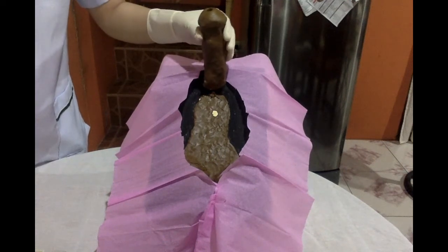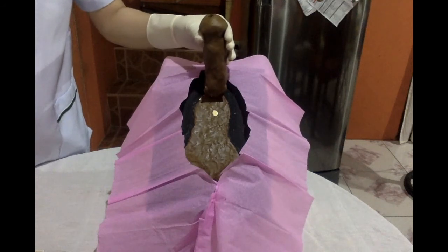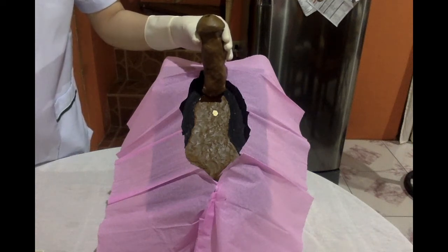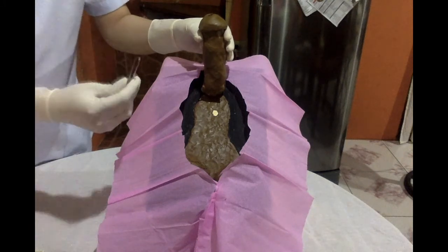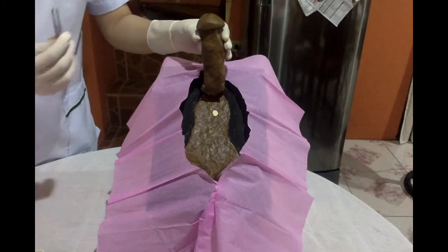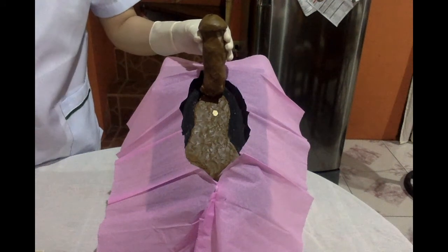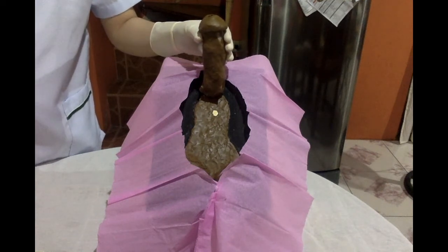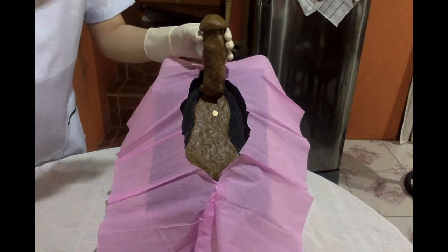So after that, if the client is uncircumcised, we will retract the foreskin to expose the penis for cleansing and prevent the contamination of the sterile field later. So, with the forceps in my non-dominant hand, I will cleanse the meatus and glans penis with cotton balls, beginning at the urethral opening and moving towards the shaft of the penis. So, I will use a circular motion.